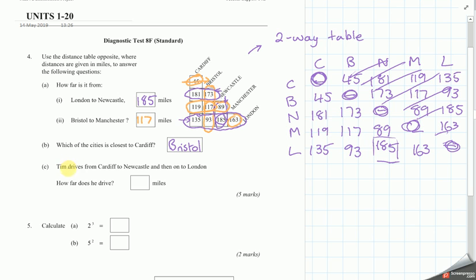And Tim drives from Cardiff to Newcastle and then on to London. Well, my graph has got a little bit complicated, so I'm going to erase it so I can see all my numbers. And now I can do Tim drives from Cardiff to Newcastle, which is 181. And then from Newcastle to London.